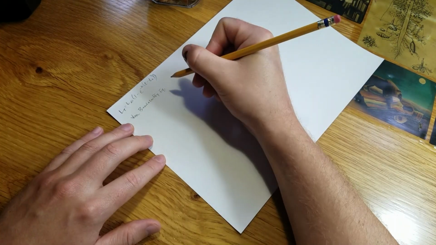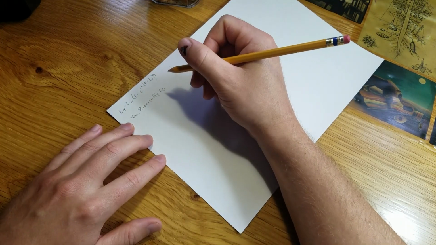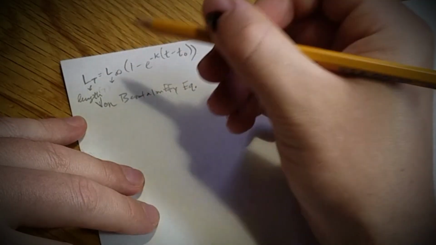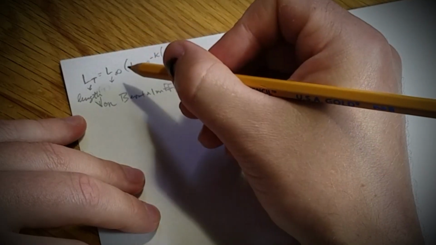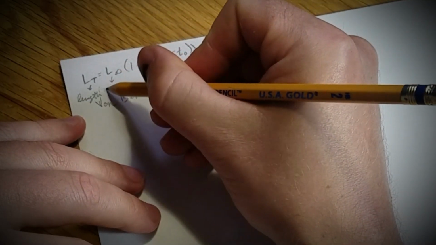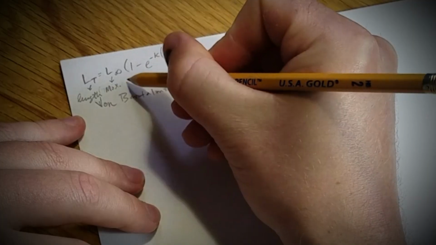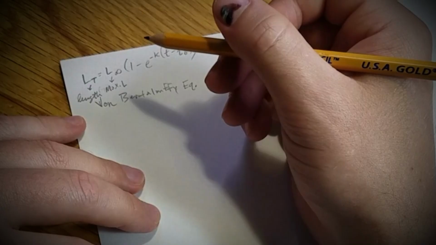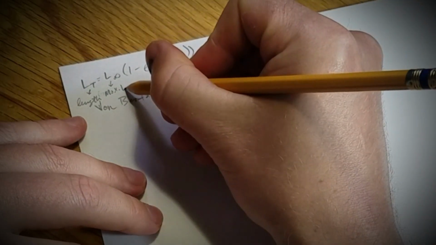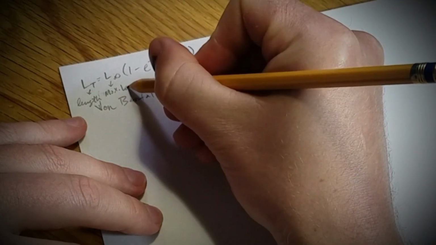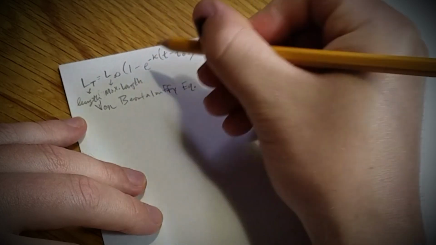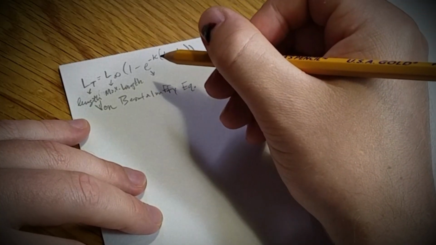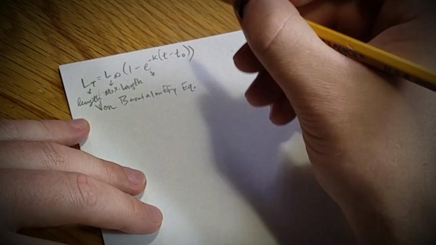Where L sub infinity is the maximum possible length, probably limited by the longest swordfish ever found. And e is the star of the show tonight.